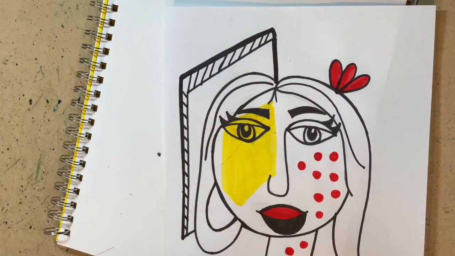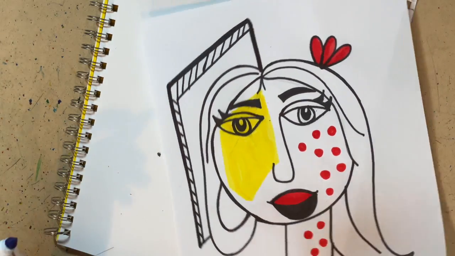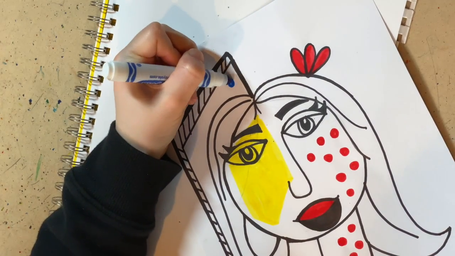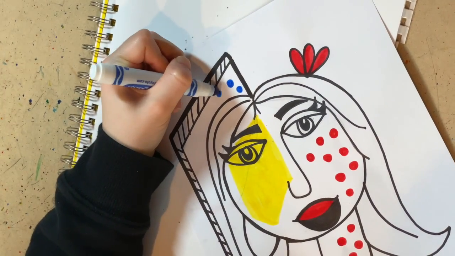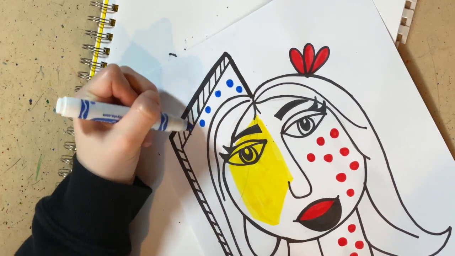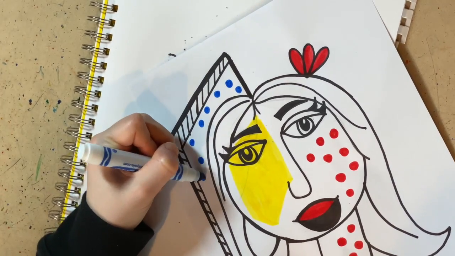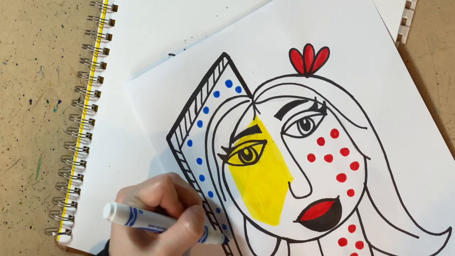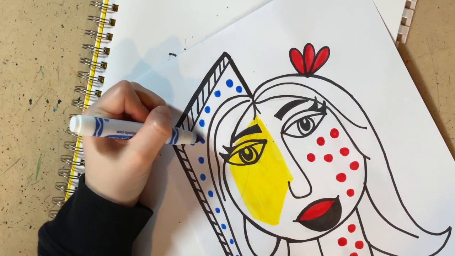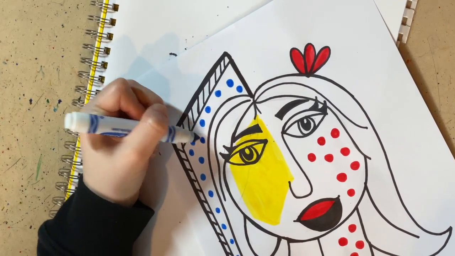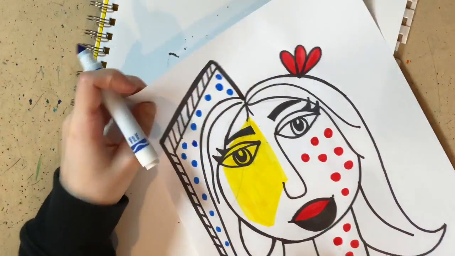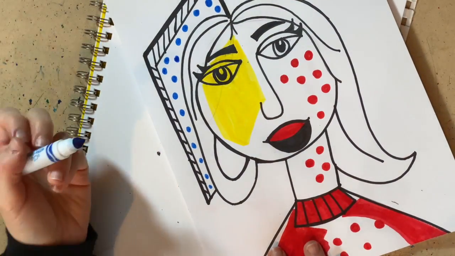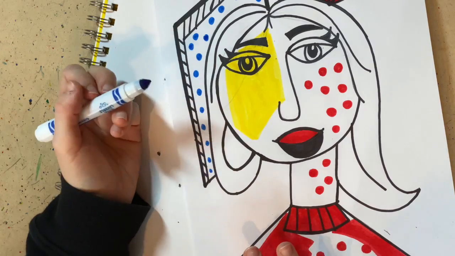Now I'm gonna take the color blue. Now I'm going to make dots inside. Please leave some room. Now I'm going to color, not all of it.